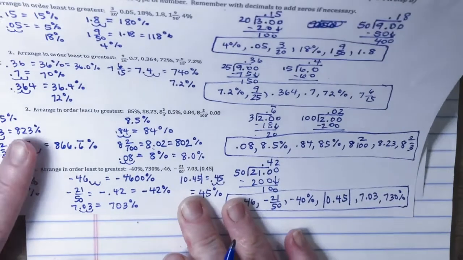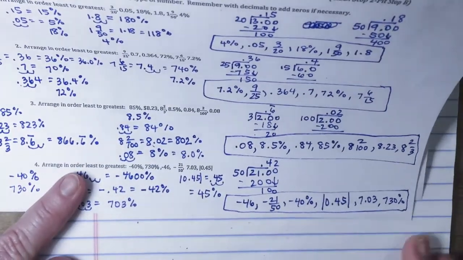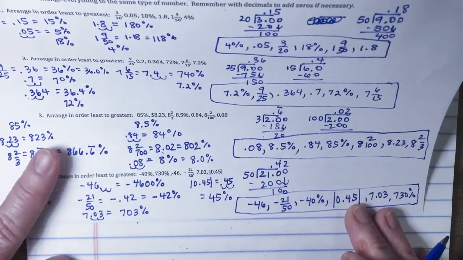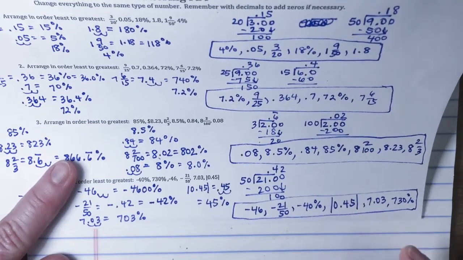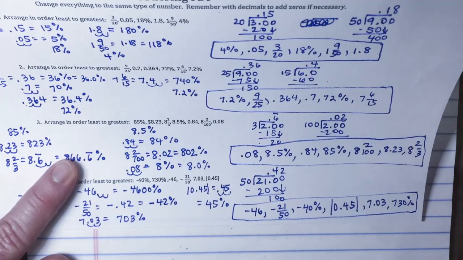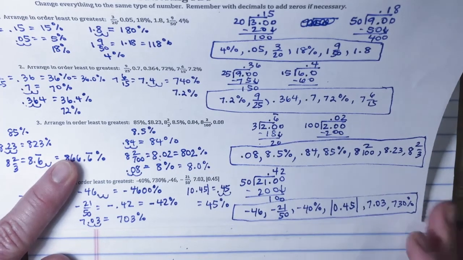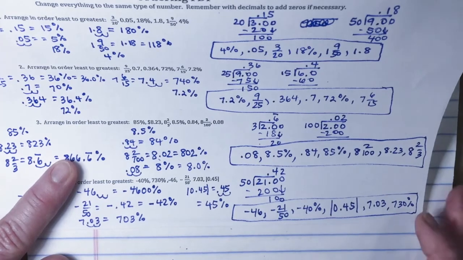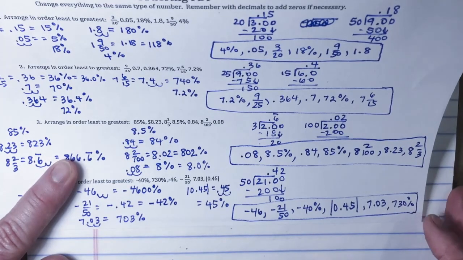Now, I could have changed everything to a decimal and then put them in order, but sometimes percents are just easier because it changes everything to more like a whole number, and sometimes it's easier to put numbers in order when we're not thinking about the decimals so much. But if you don't want to do that, you can change them all to decimals and try it that way. And then it's even possible to change everything to a fraction, although that's not very common. All right, well, good luck ordering rational numbers.